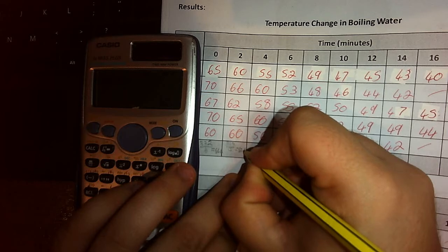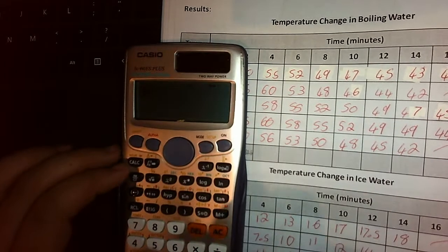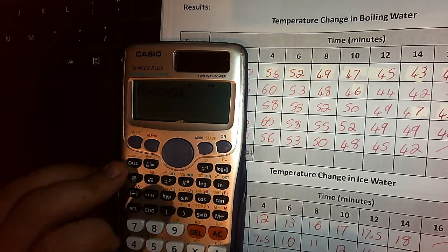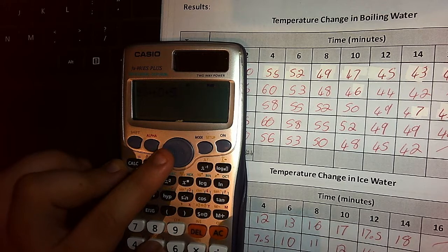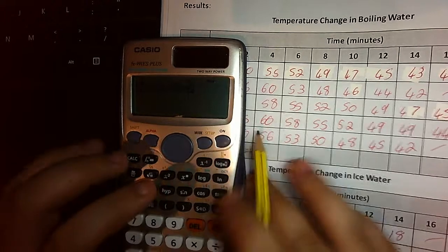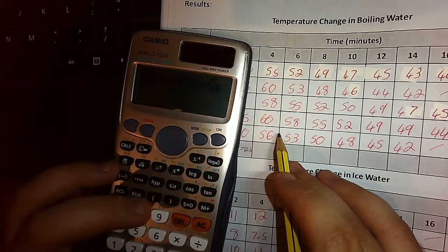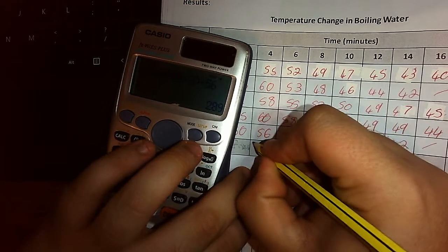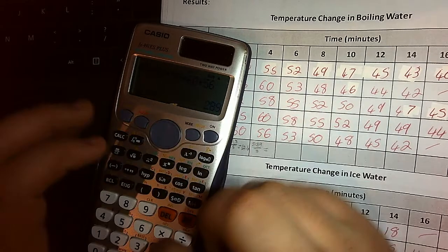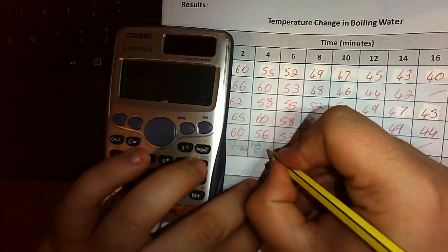The next one that I've got: 55 plus 60 plus 58 plus 50 plus 58 plus 60 plus 56, and I got 289. Divide that by 5 and you get 57.8.